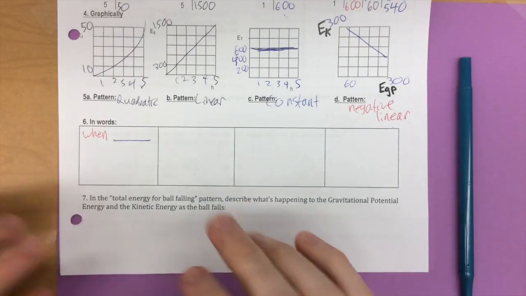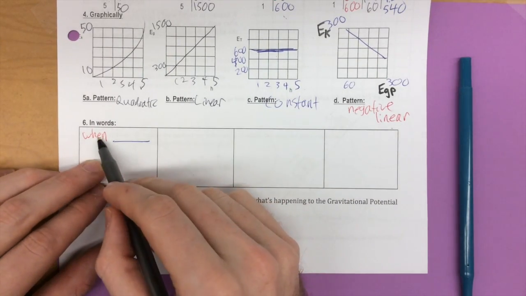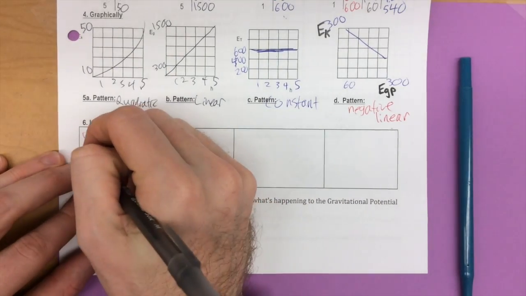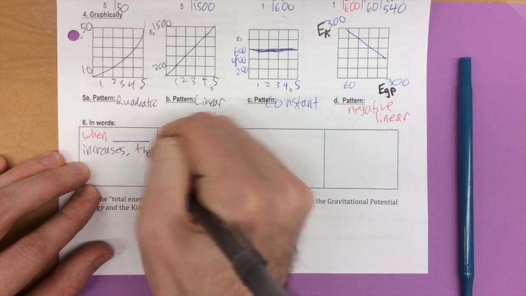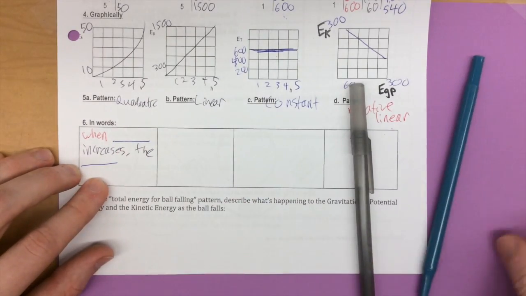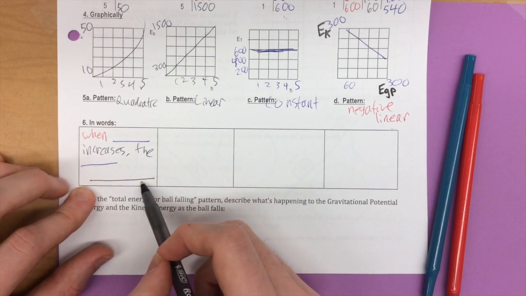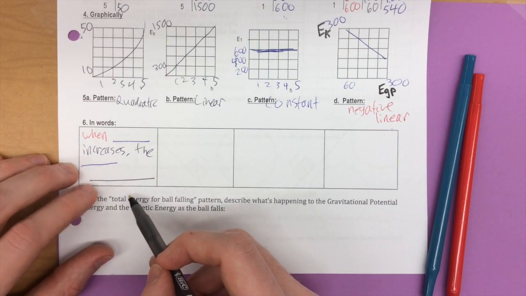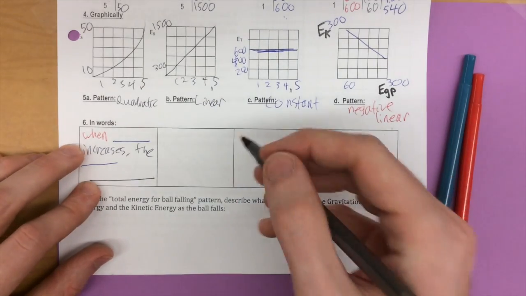When we fill in the in-words section, we always have a very specific formula. When the independent variable increases, the dependent variable does something. It's always kind of our pattern that we talk about this with. So for this one, it would be when the v, right?